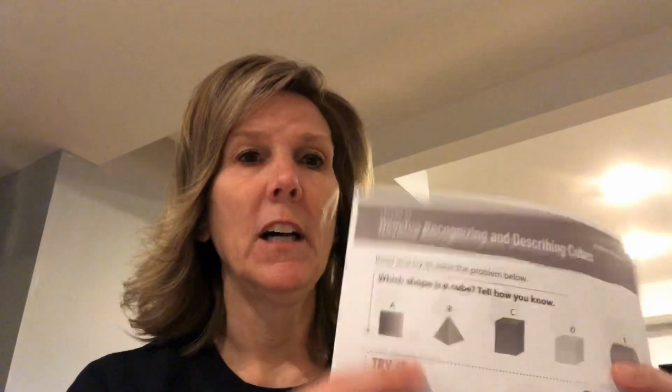So the very first thing on here, we are moving from two-dimensional, which are flat shapes, to three-dimensional shapes. Notice how A is flat and the rest of them have shape. You could hold them with two hands. So that's a three-dimensional shape.